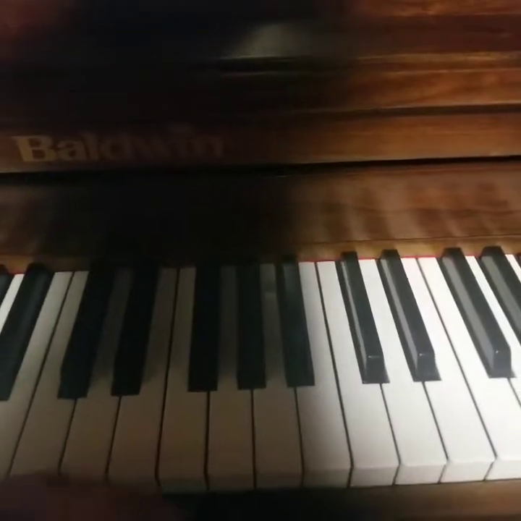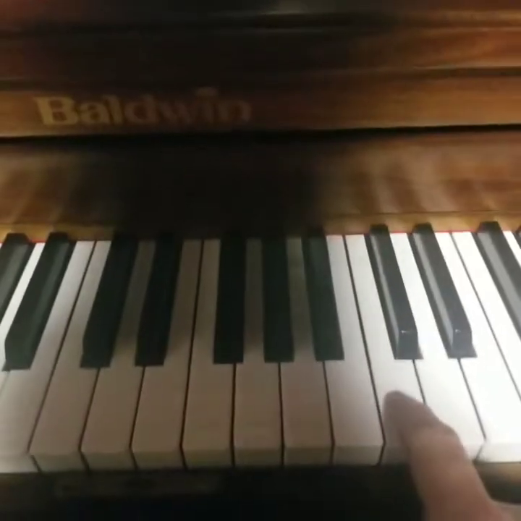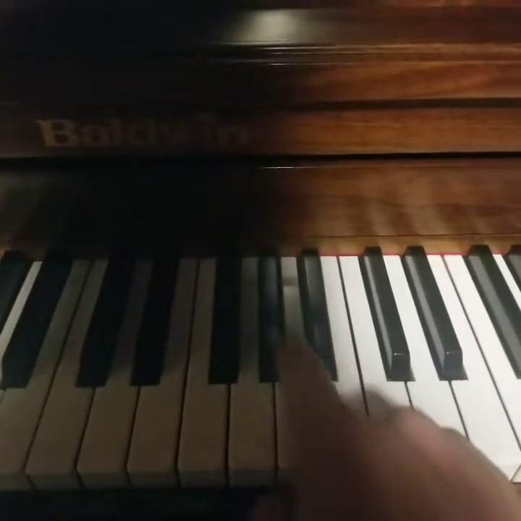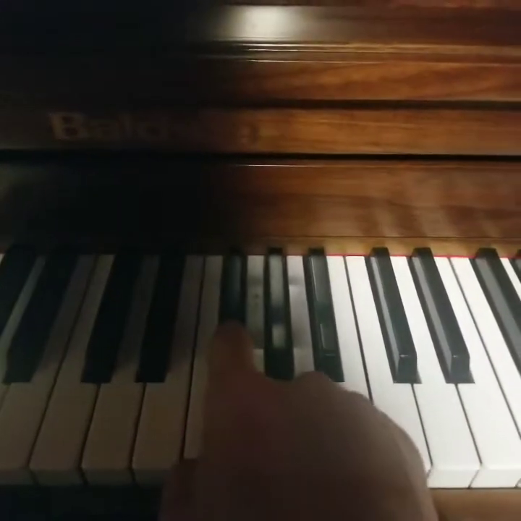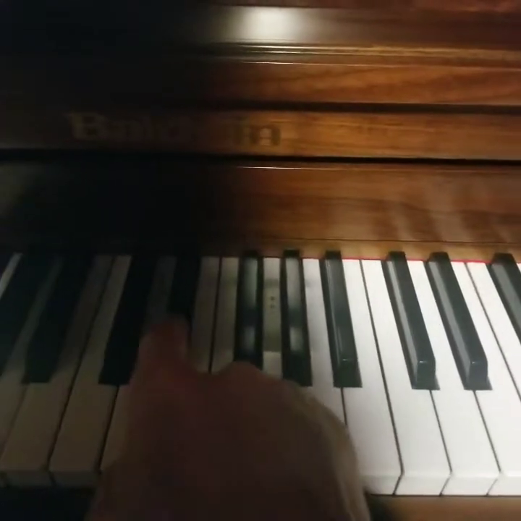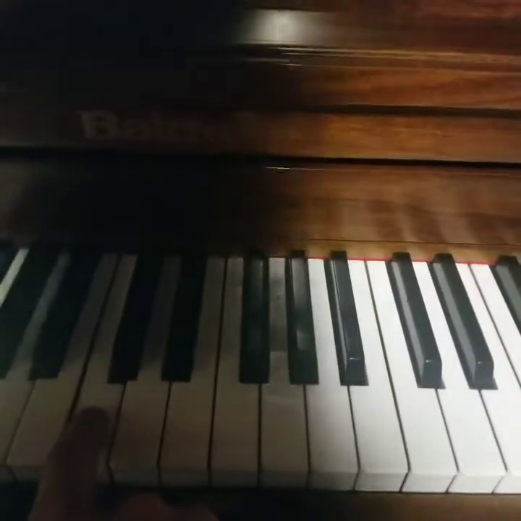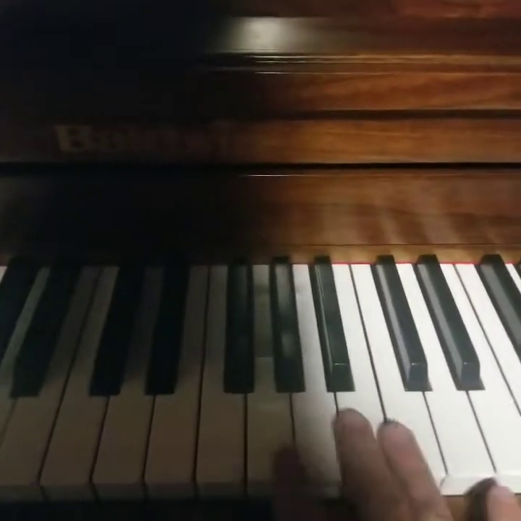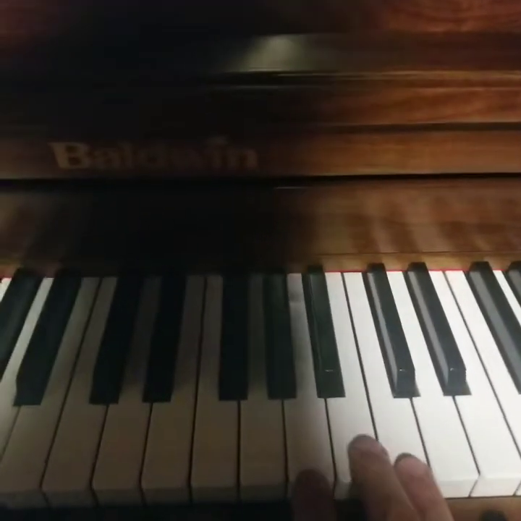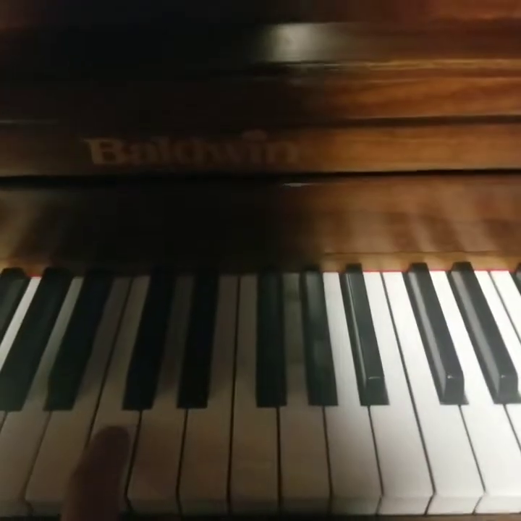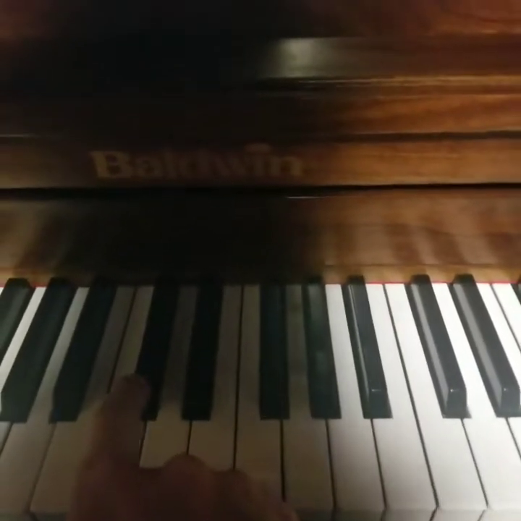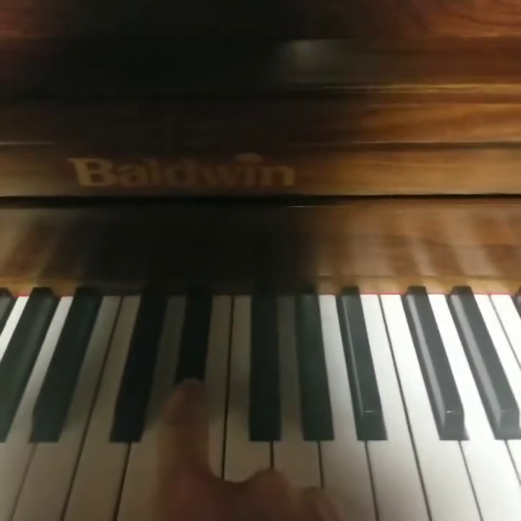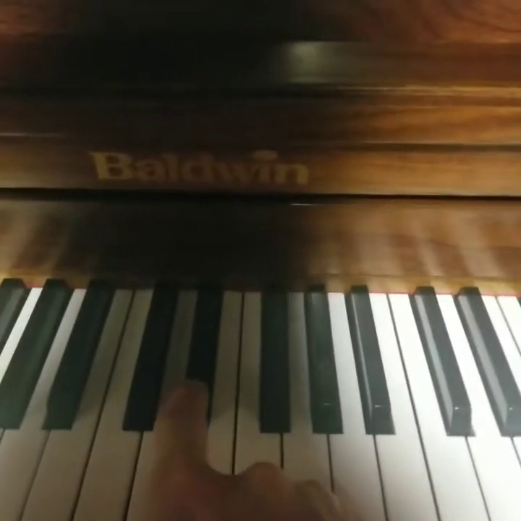If we're traveling in a downwards direction, we have C, B, B flat, A flat, G, G flat, F, E, E flat, D, D flat, and C again. So interestingly, you'll start to already probably realize that some of these notes have two names. So this one here can be either C sharp or D flat, depending on how you look at it. This one here, D sharp or E flat.